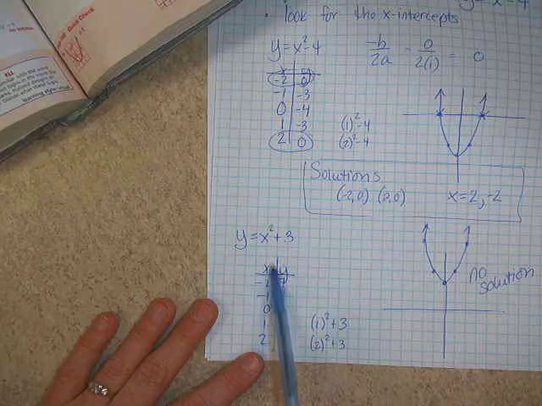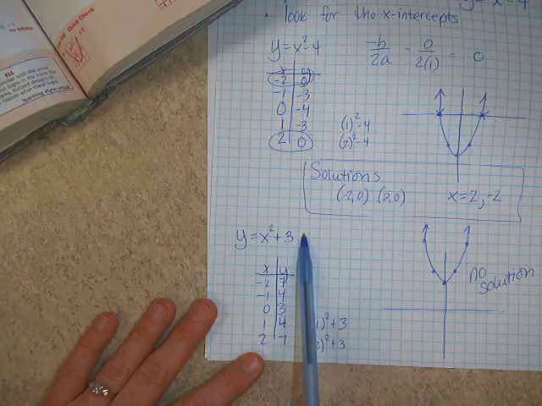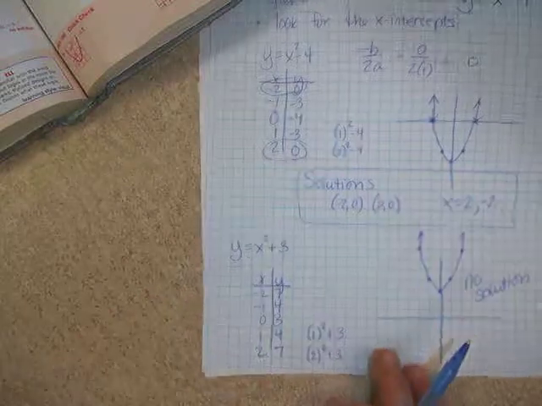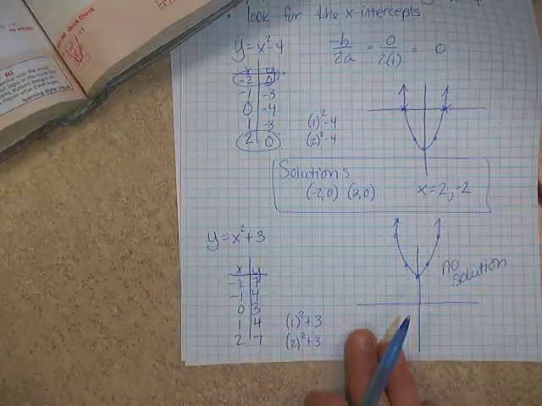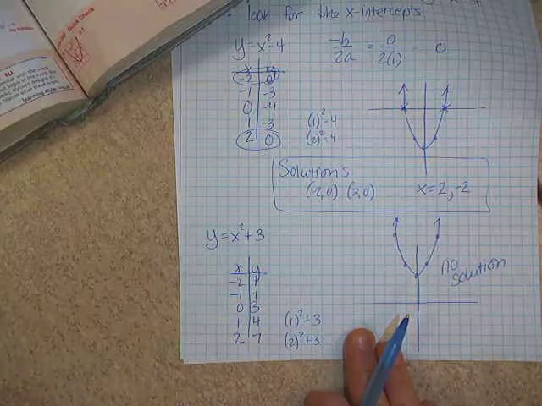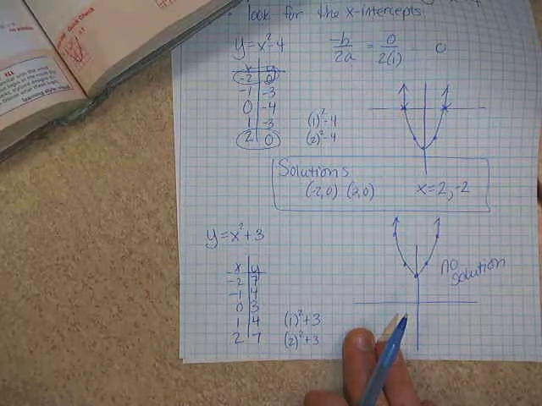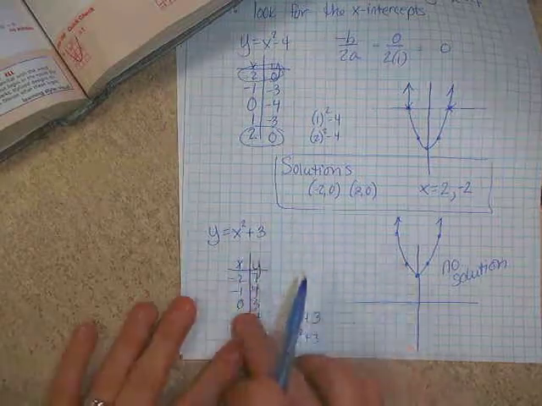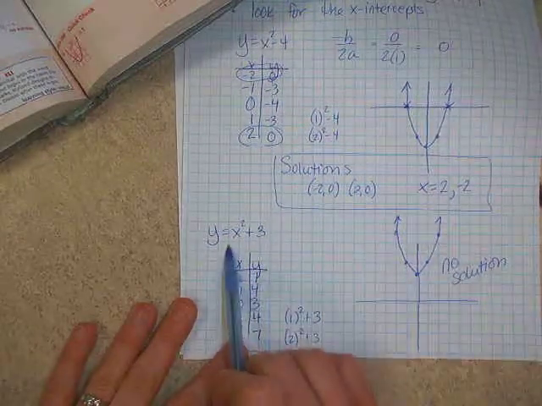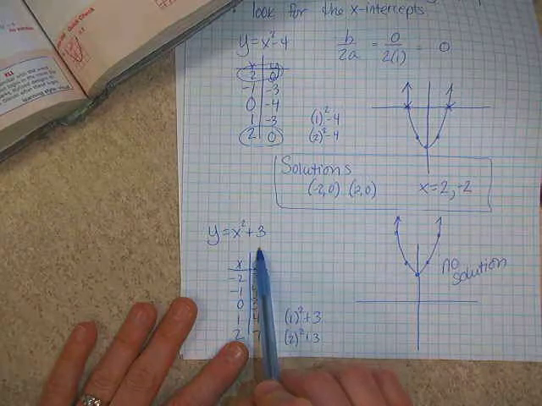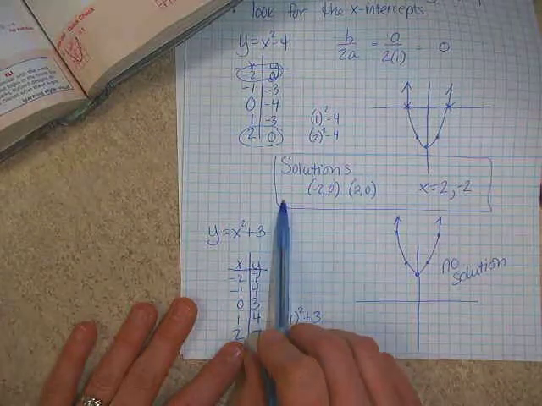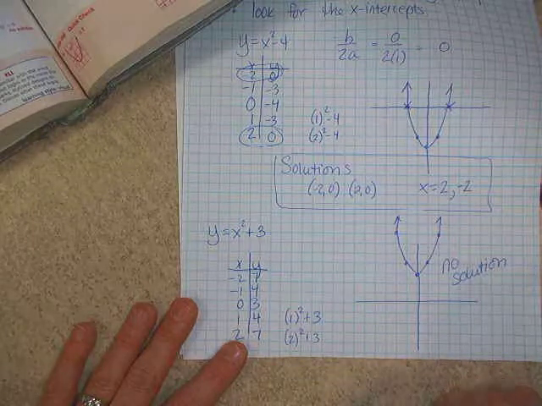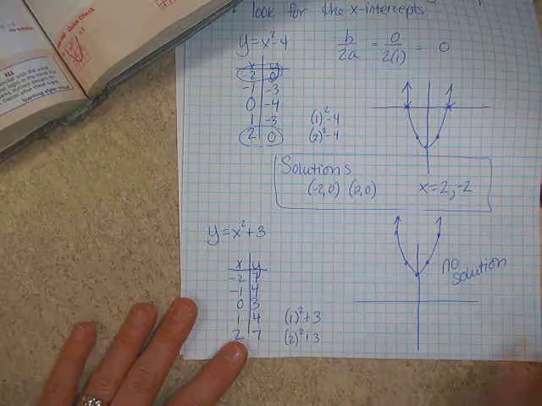Now, I knew that the minute I looked at that function. Does anyone know why? Well, besides that, where's my vertex? Above or below the x-axis? Above. It's up 3, right? And will my graph open up or down? It'll open up. So if my vertex is up and my graph opens up, is there any way that this is going to cross the x-axis?